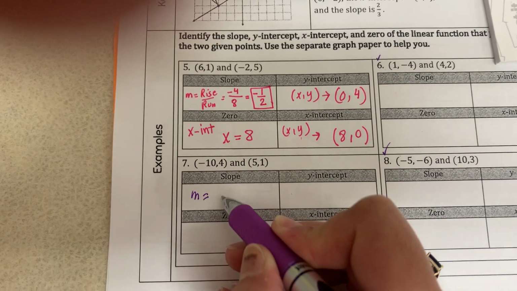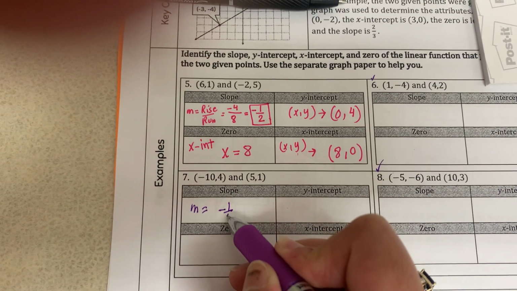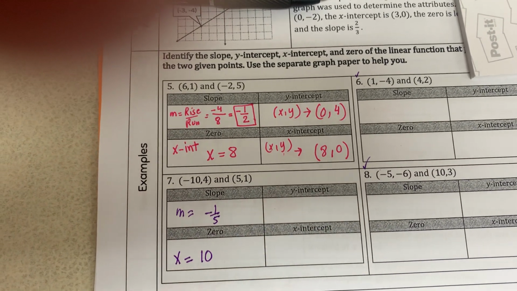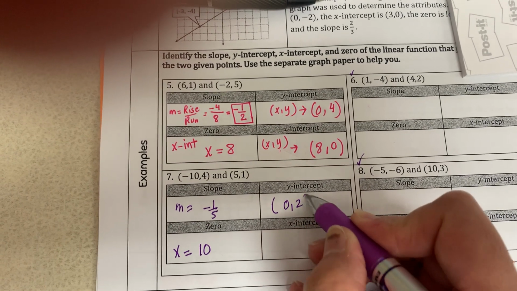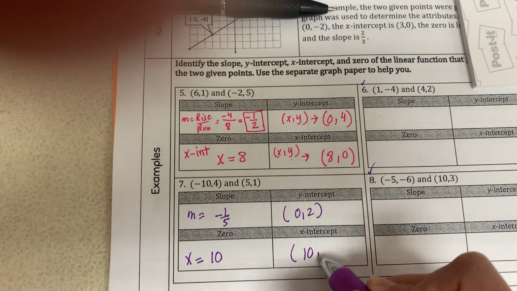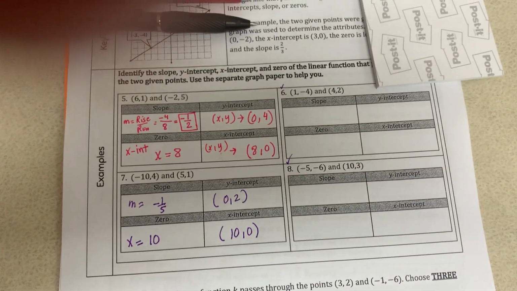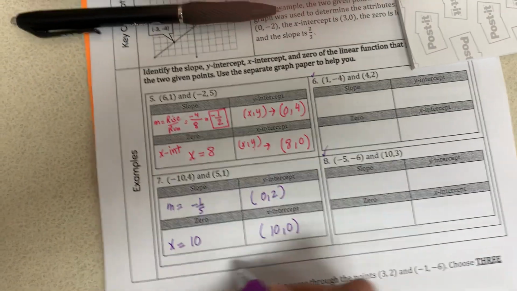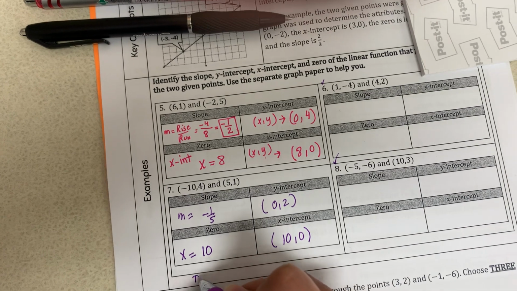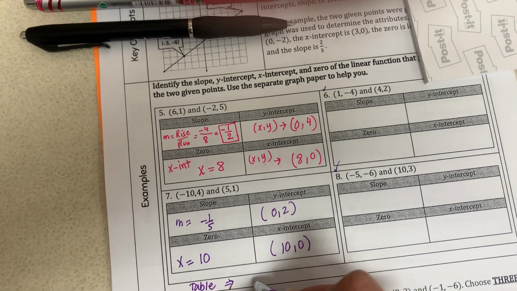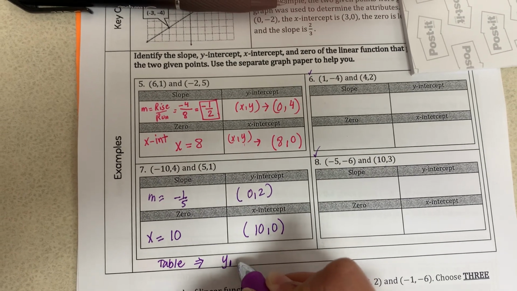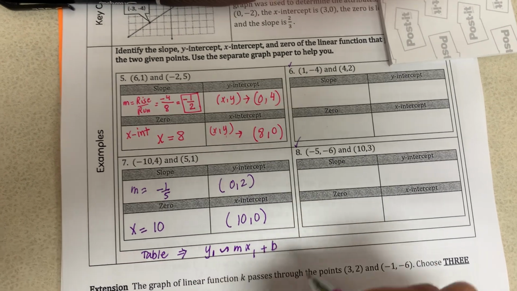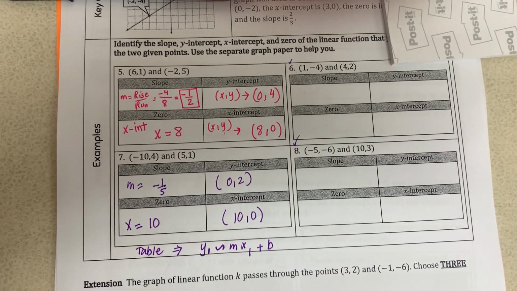So slope is given to me as -1/5. Zero of a function is x equals 10. Y-intercept is 0,2. And x-intercept is 10,0. There you go. I have everything that I need. This one was done using the calculator. I'm gonna write the equation one more time over here. I entered the table, and after the table I just did y1 ~ mx1 + b, and I got the information from there.